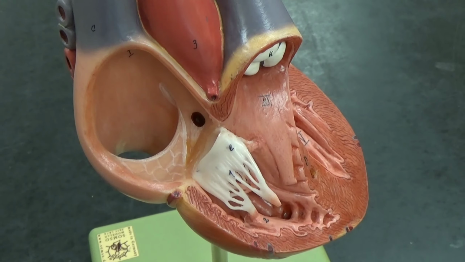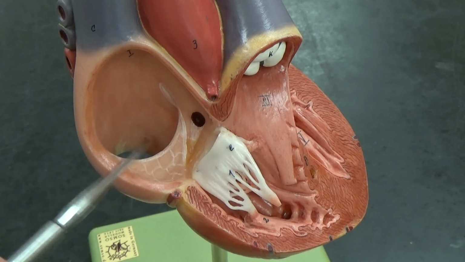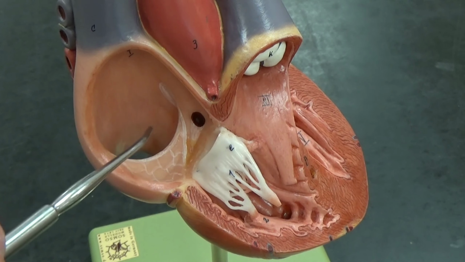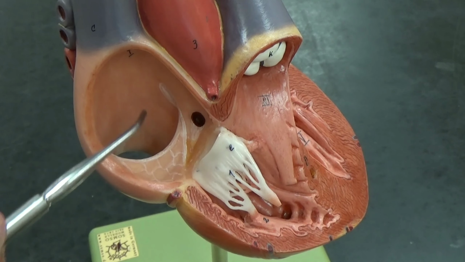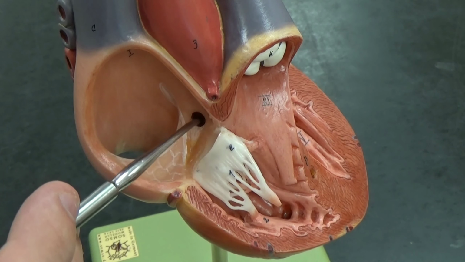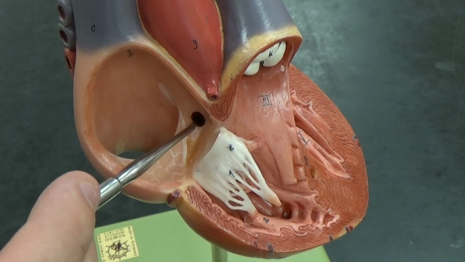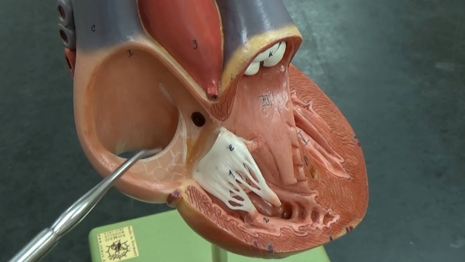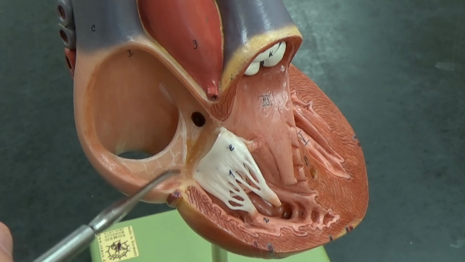Okay, so we're looking at the internal anatomy here of the heart. We'll follow it just like we follow blood flow through the heart. So that begins here in the right atrium. Okay, so in the right atrium, we've got the fresh blood from the body coming in, typically unoxygenated. You can see the fossa ovalis here. It's a remnant from when you were in utero. Now it's just kind of an indentation there in the right atrium.